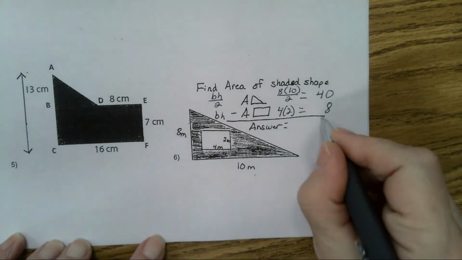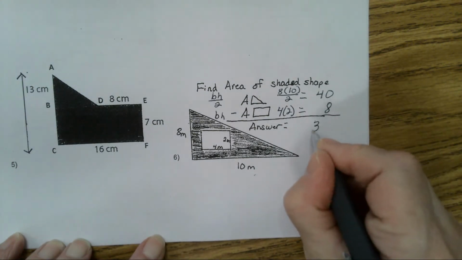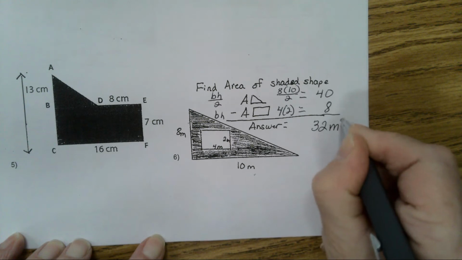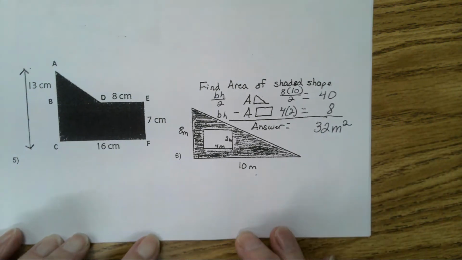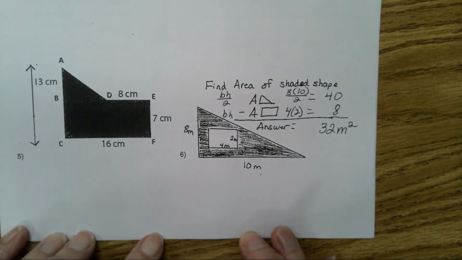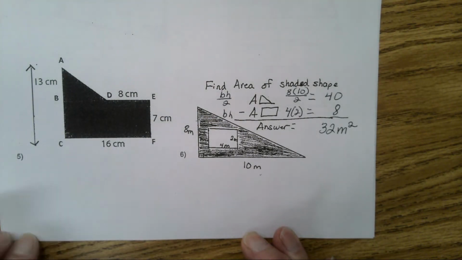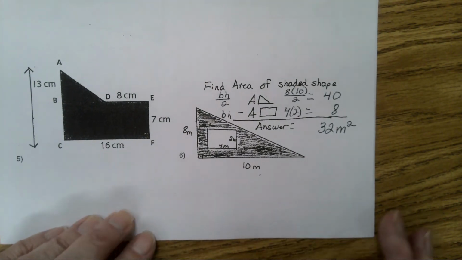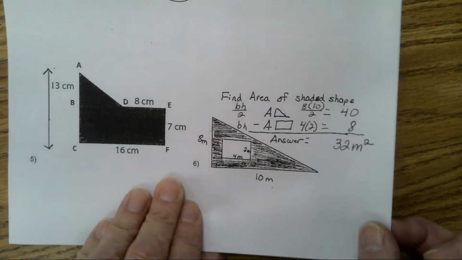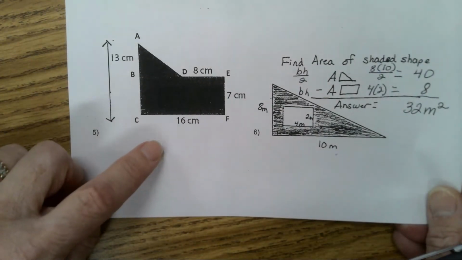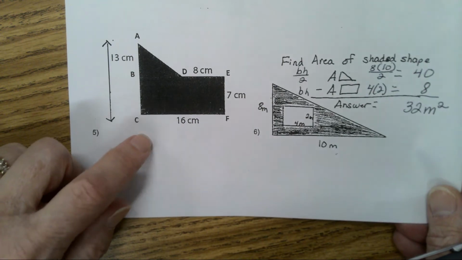Subtract. And we will have 32 meters squared. Any questions on doing cutouts? All right. We'll practice on that again later in the week. So let's turn the page. This one's not that hard. Try to do this one without my help after a while.